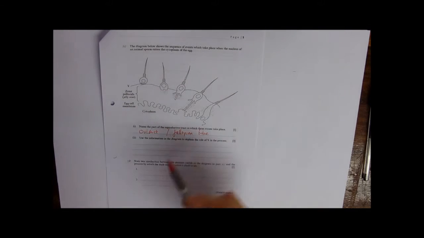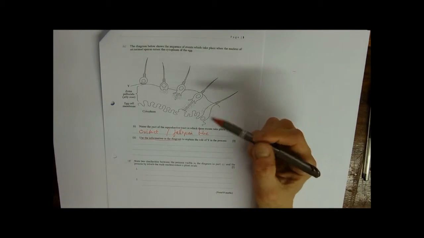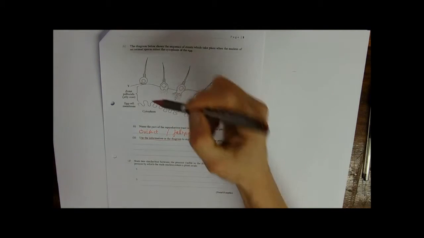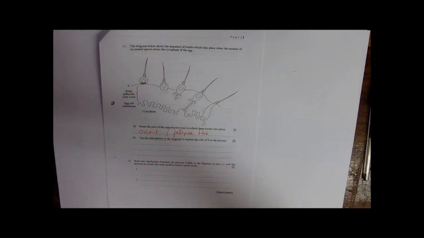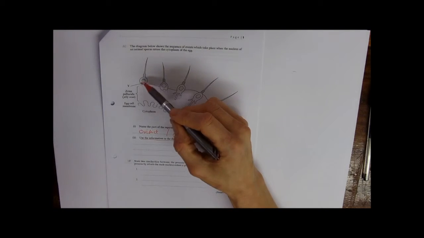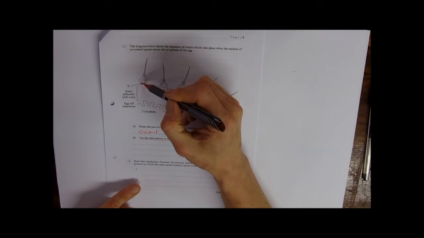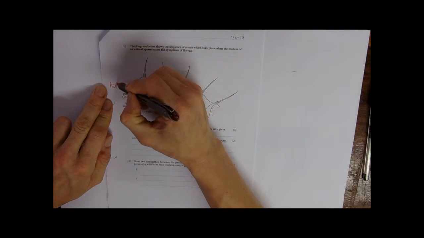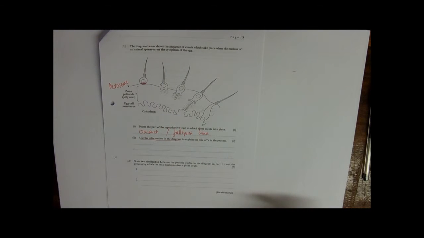Use the information in the diagram. Right, use the information in the diagram. Remember to do that. To explain the role of Y. Y is this area here. It's not the whole thing. It's not a chemical. It's an area of this sperm. This area here is actually the acrosome, but there's no mark for saying acrosome because that's not what it wants.